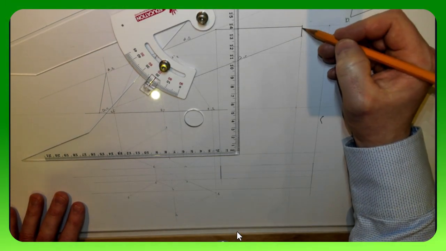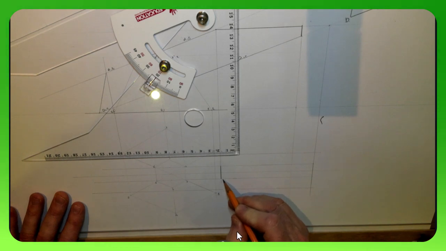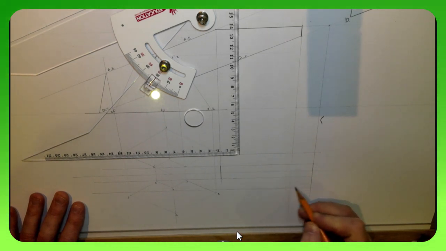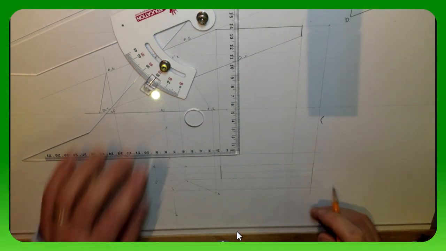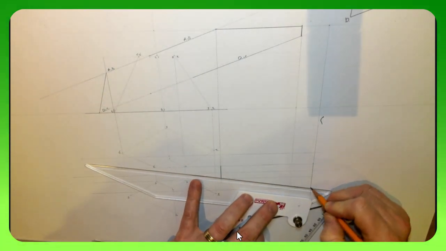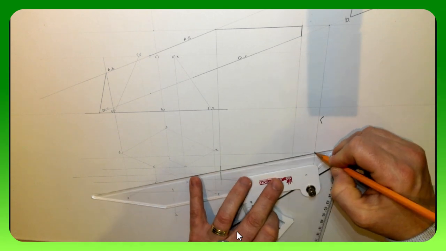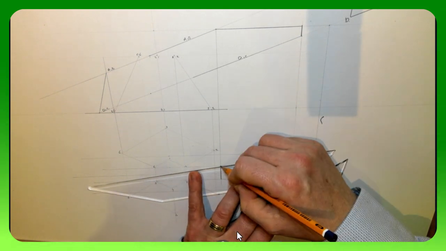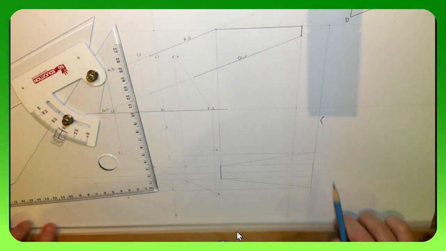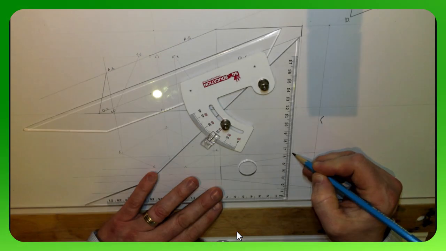But of course I know it's cut off at that point. I'm going to extend these to my corners, and then pass over the vertical cut there. Get my little bit of an edge here then.